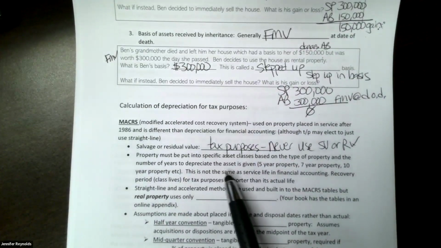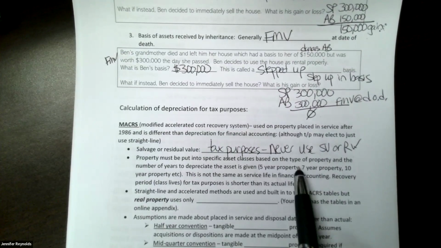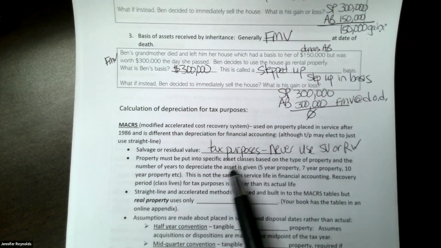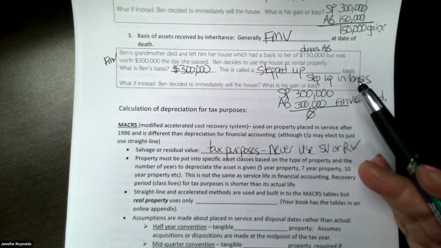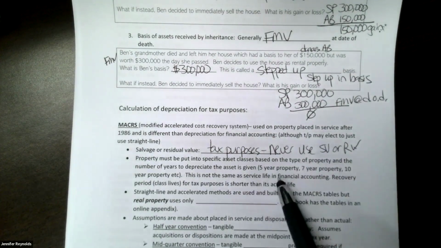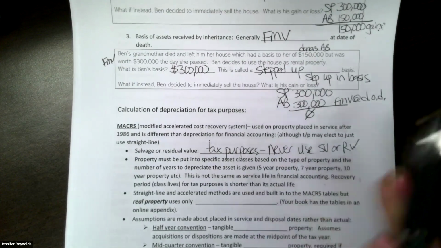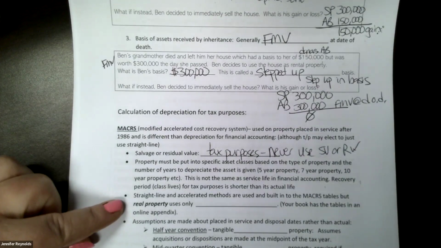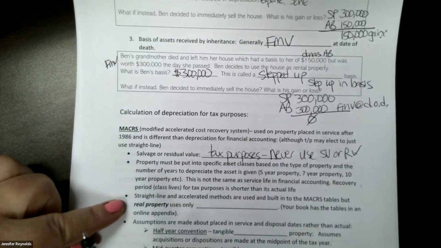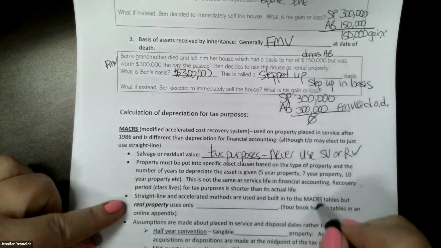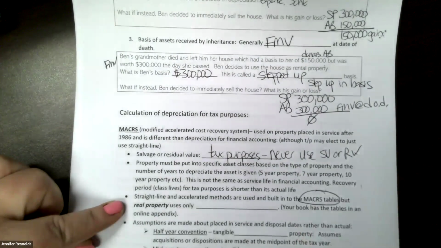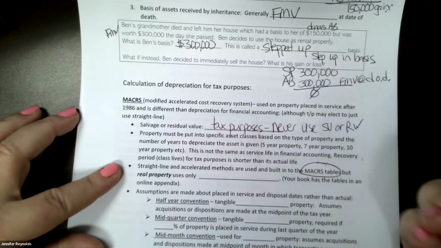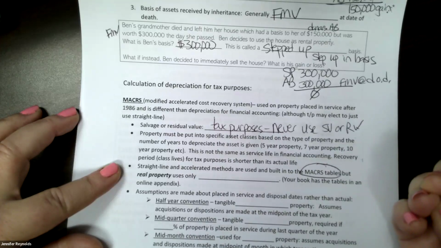The property must be put into specific asset classes based on the type of property and the number of years to depreciate it. And again, remember earlier I told you Congress is going to tell you what those years are. There's like 5 years, 7 years, 10 years, 15 years, and so on. More on that later. Remember I talked about straight line. You can choose straight line, or you look at these MACRS tables that Congress came up with, and the MACRS tables actually use a combination of straight line and accelerated methods.